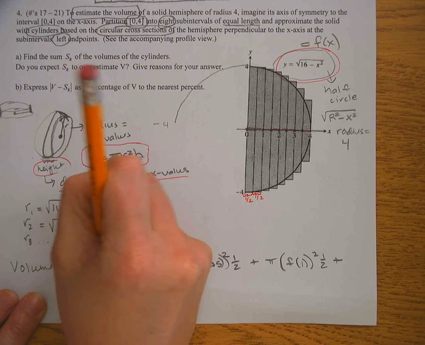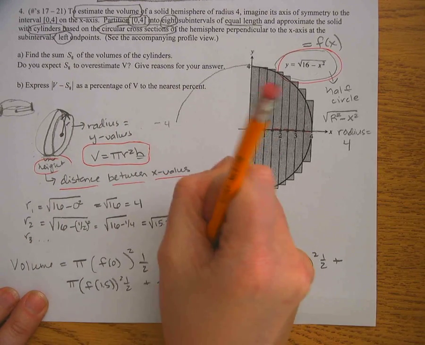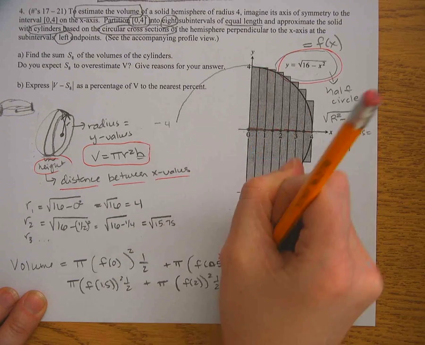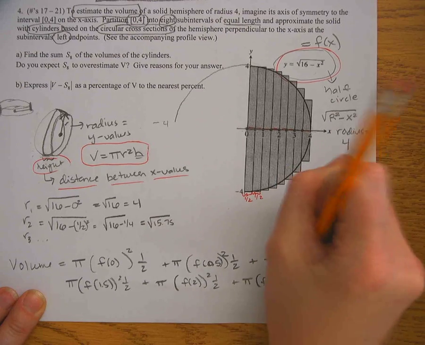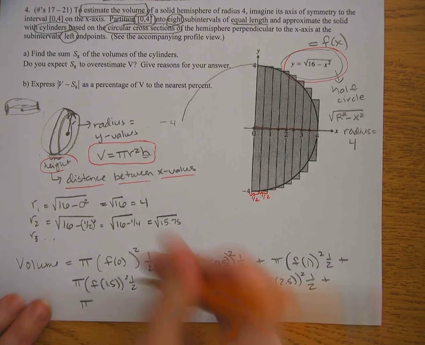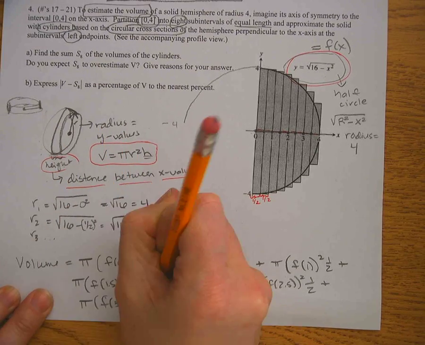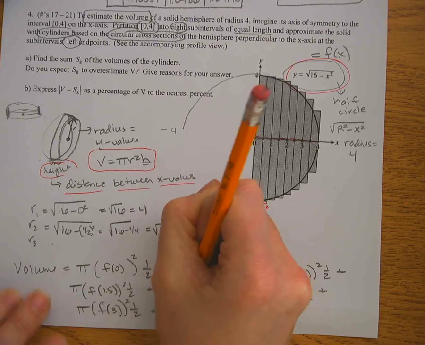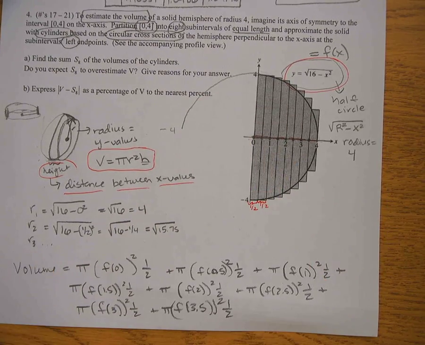So f of 1.5, square that, times 1/2. Pi times f of 2, square that, times 1/2. Pi times f of 2.5, square that, times 1/2. And then pi times f of 3, square that, times 1/2. Pi times f of 3.5, square that, times 1/2. And those are all the left endpoints. So I should have 8 altogether: 1, 2, 3, 4, 5, 6, 7, 8.